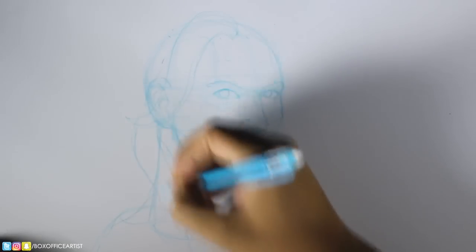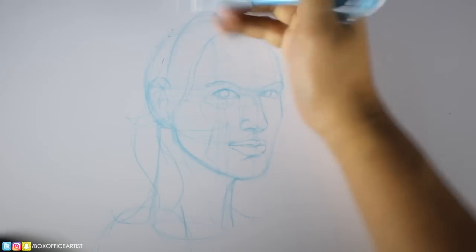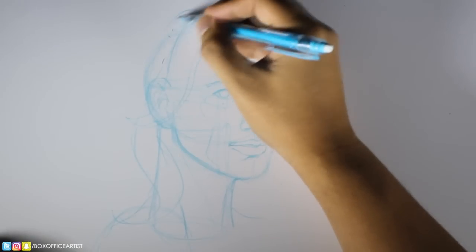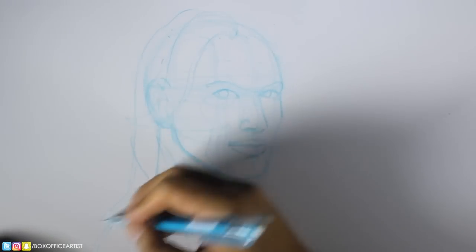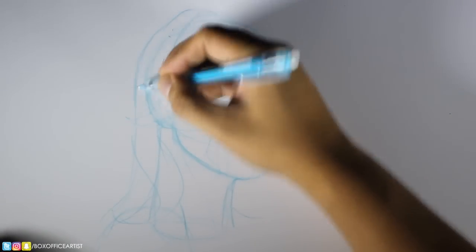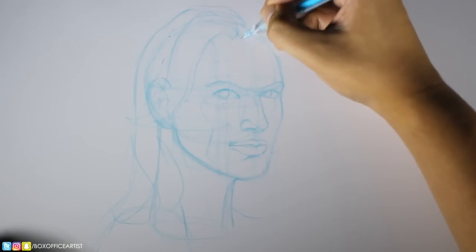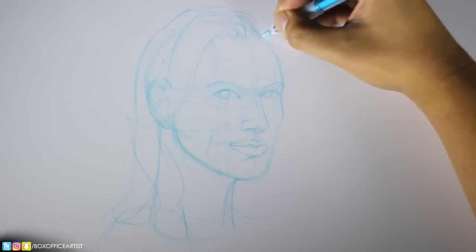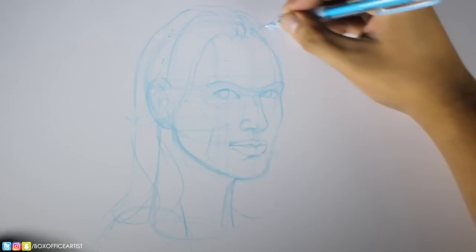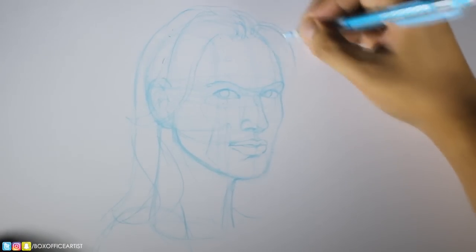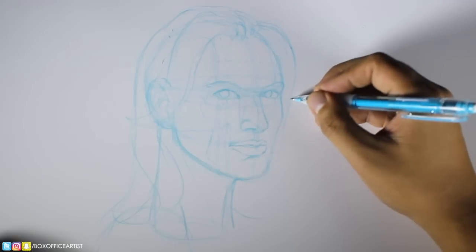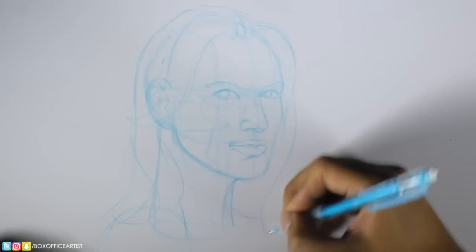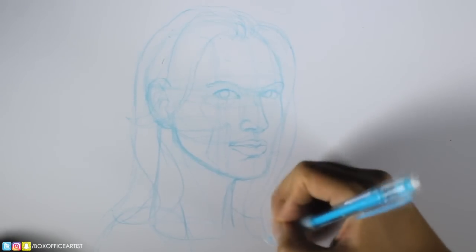So big curvy lines here like this. One line in the back that goes down like that. Around. And then I'll have another patch of hair that will go down like this. It'll curve down like this.